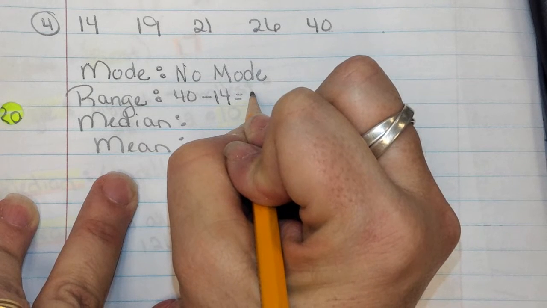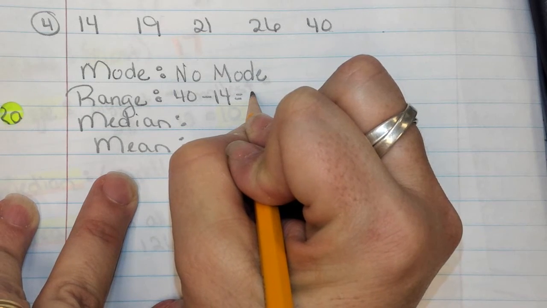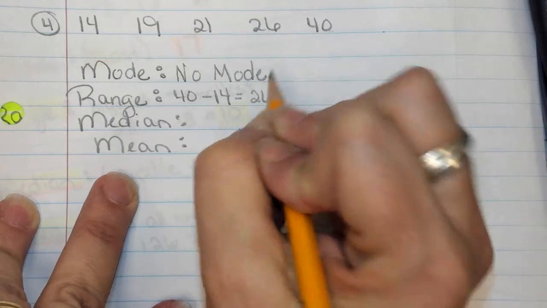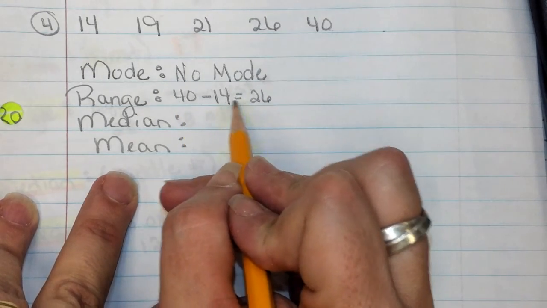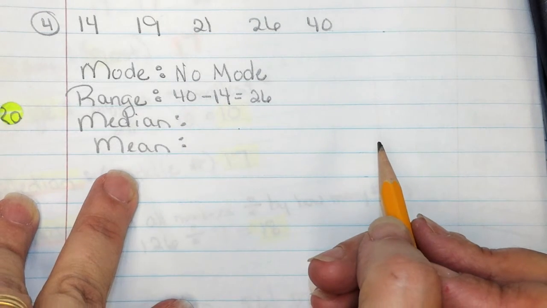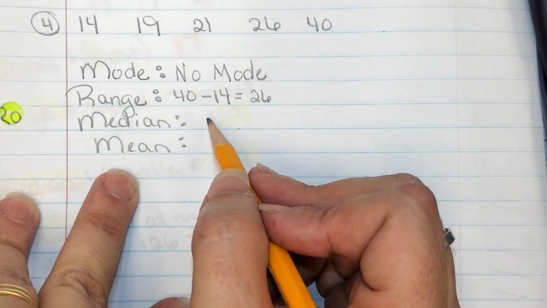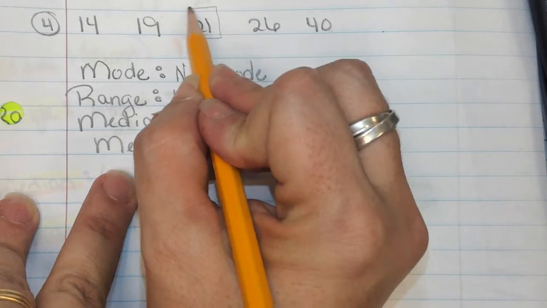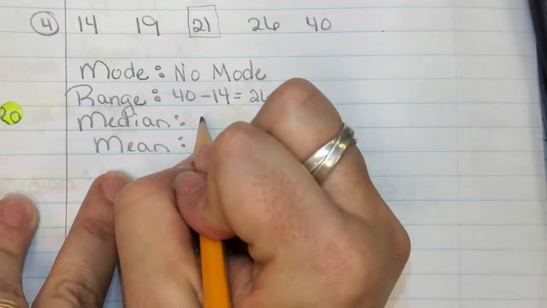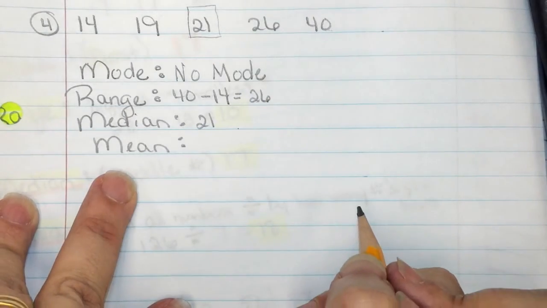Close. 30. Take 10 away. 30. 26. Thank you. Yes, because the minus 10 would be 30, and then minus 4 more would be 26. Okay. Median. This one's easy because it's smack dab right there, isn't it? Median is 21.